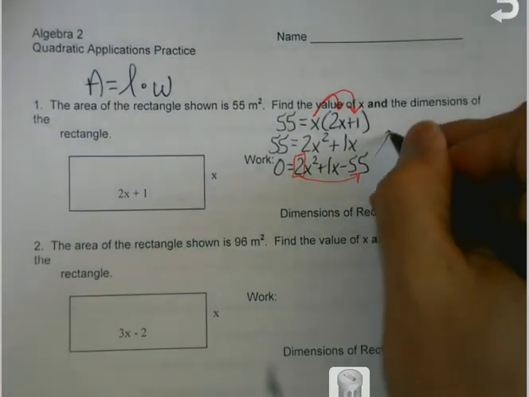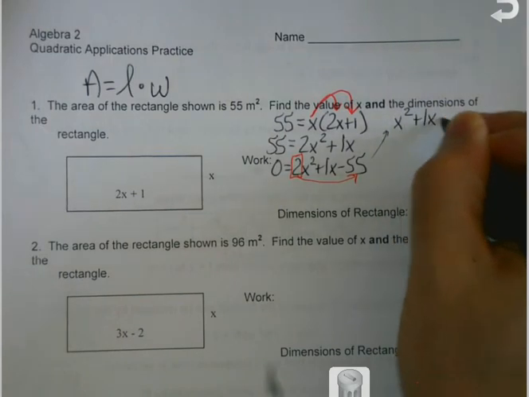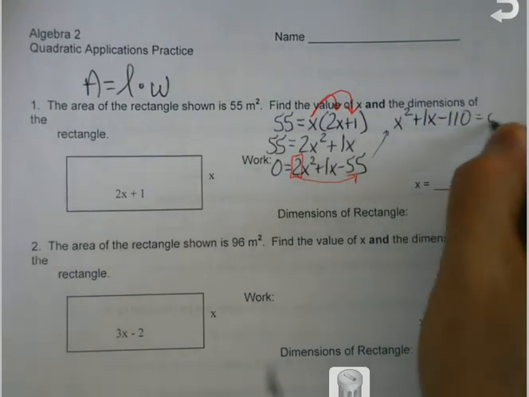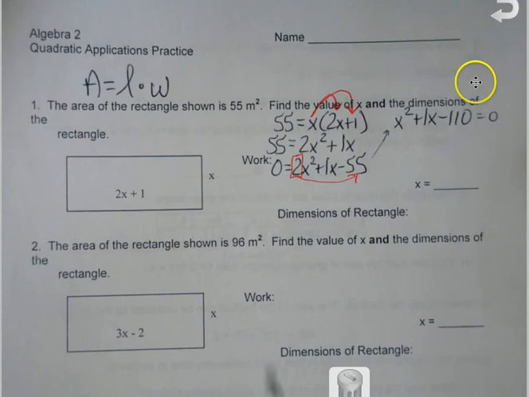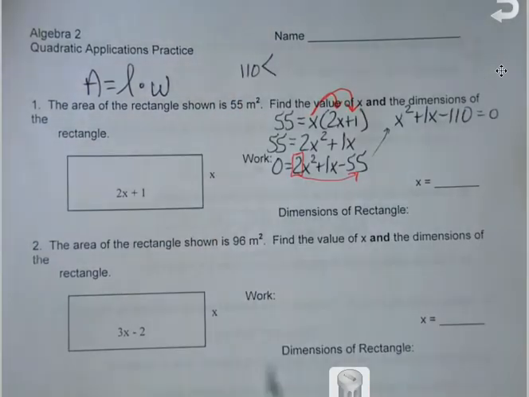I'm going to work over here. So I got x squared plus 1x minus 110. And you know exactly what I'm going to tell you we're doing. 110.